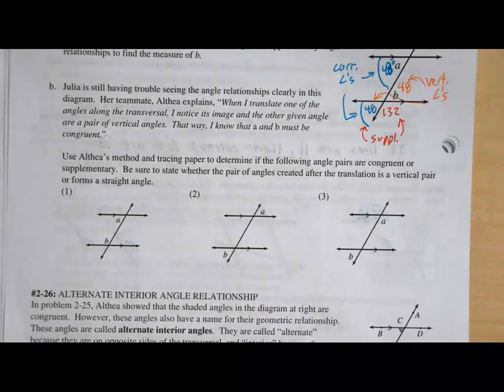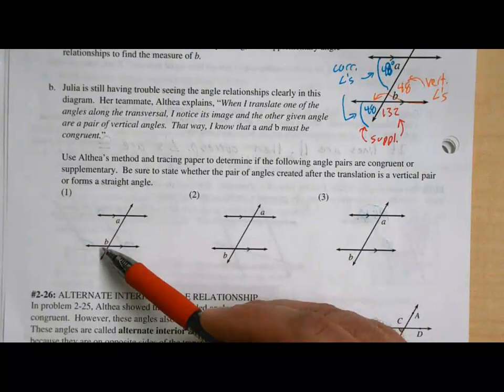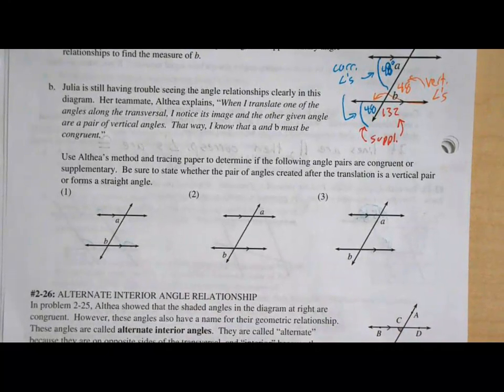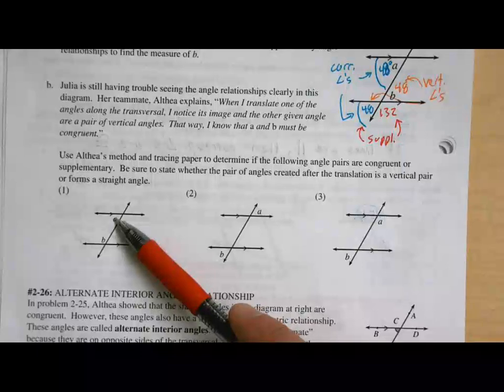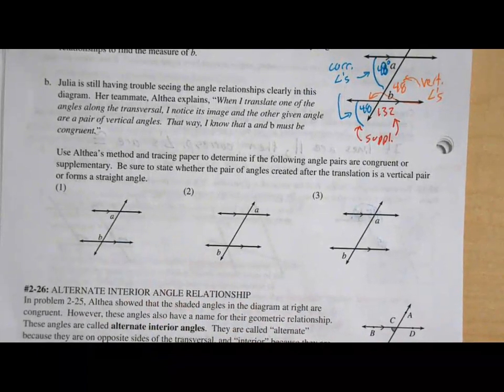All right, first pair here. Now, tell me what they look like. Do they look like they're the same size? I'd say no. This one looks like it's acute. This one looks obtuse. So they're probably not congruent. So by process of elimination, we think supplementary. But we need to be able to do better than that.